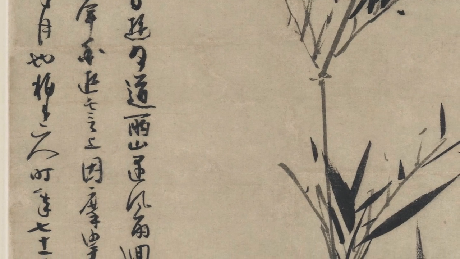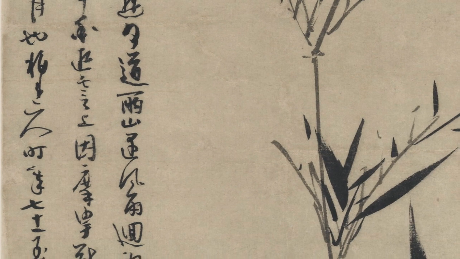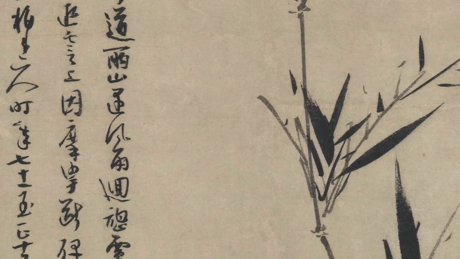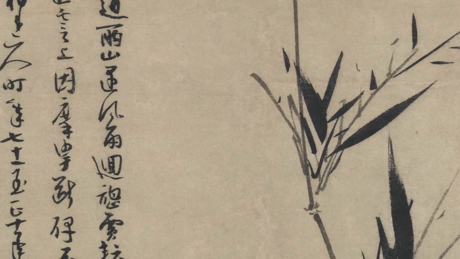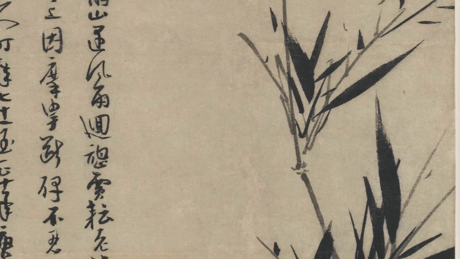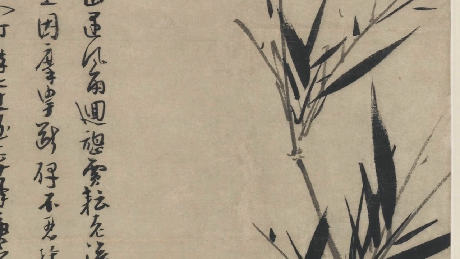Maybe a thicker brush to do the leaves on the bamboo, but very similar in the way the artist created the characters and the way the artist created the branches and the leaves of the bamboo.